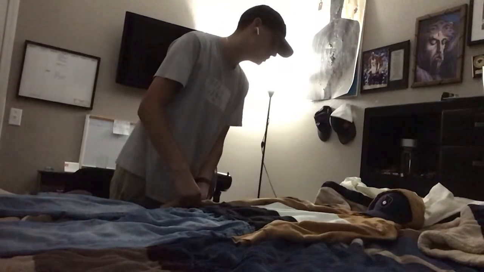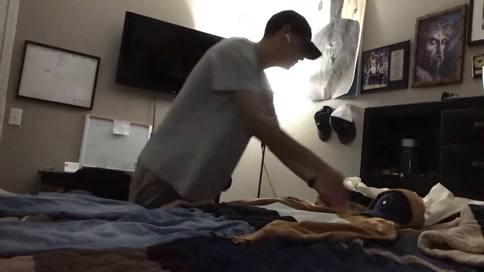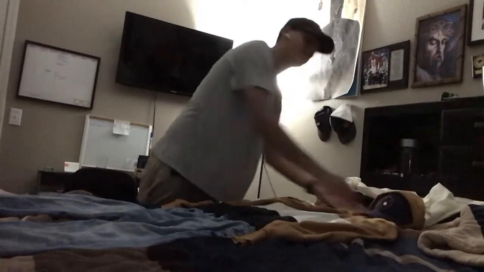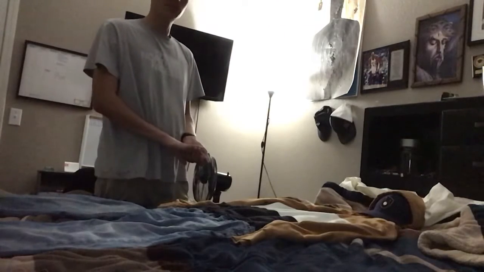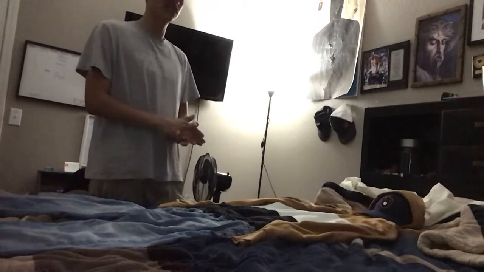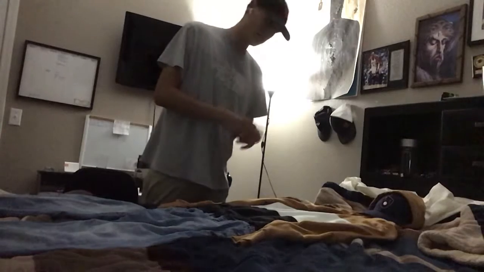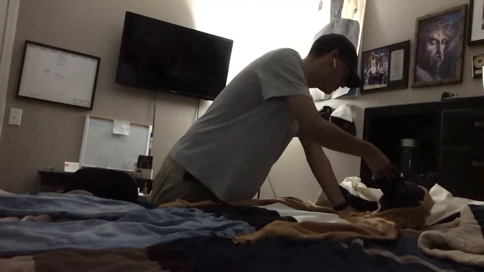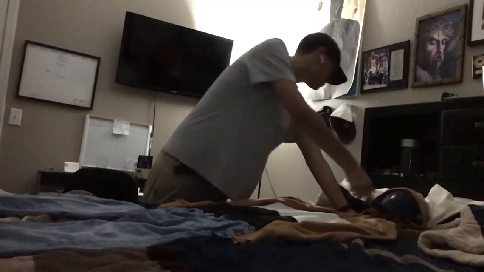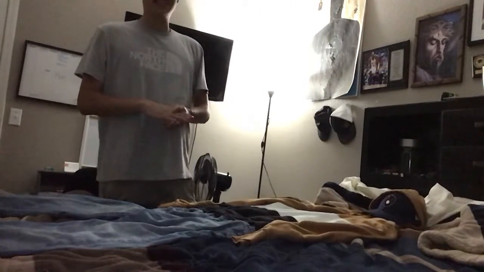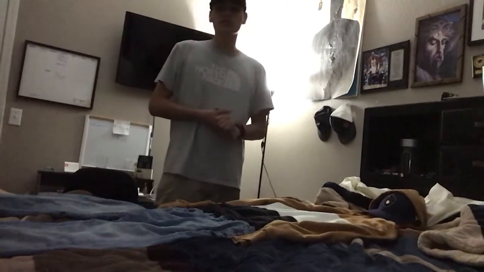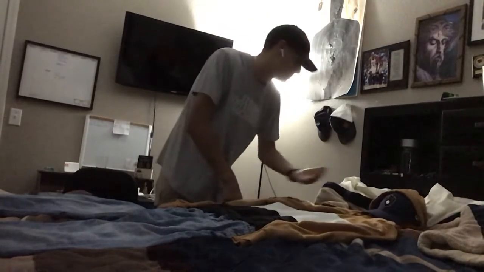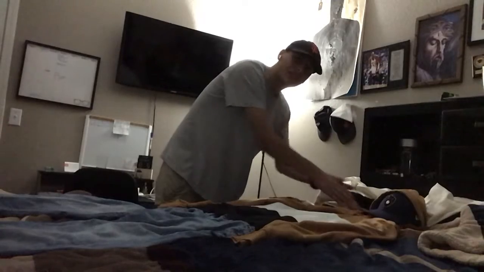Let me check the pulse here. Okay, so the patient does have a pulse and it is normal. Let me check the patient's skin here. Okay, the patient's skin is pink, warm, and dry. Let me examine the patient to see if I see any blood coming out. I see blood from the back of his head.